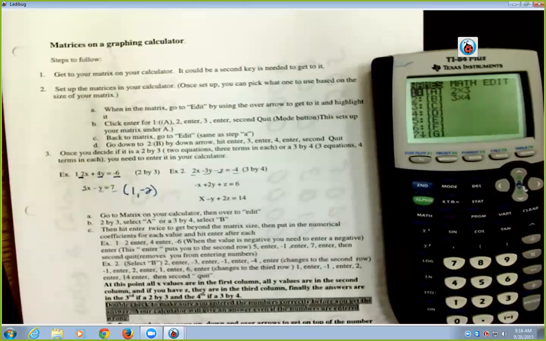But you don't have anything in your matrix. That's second matrix, over to edit. 2 by 3. And see, we put the stuff off of the sheet in there. So we went enter, enter. I don't know how else to get to that.